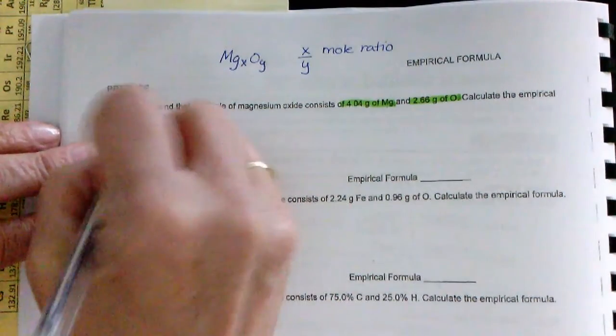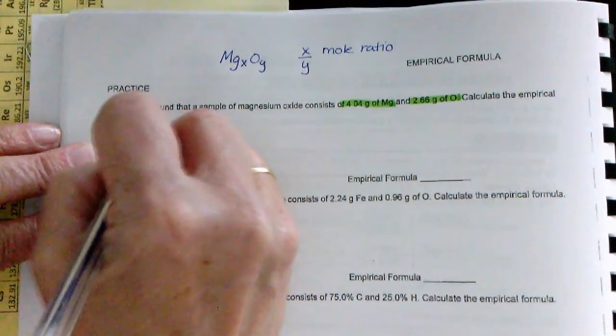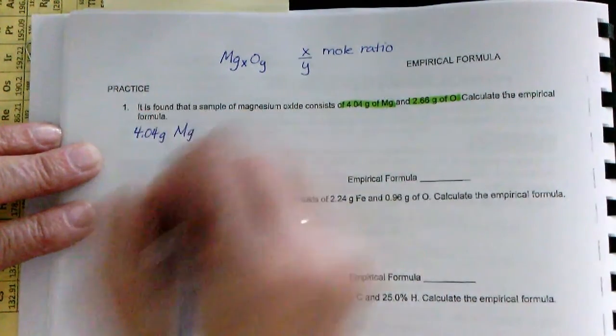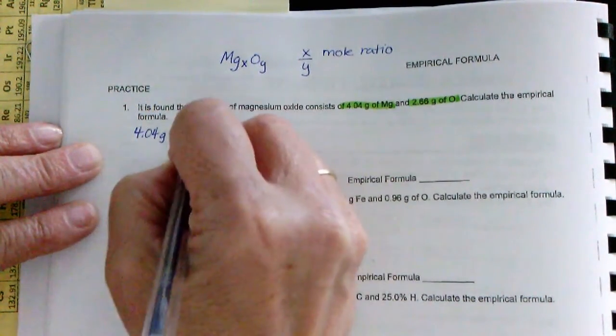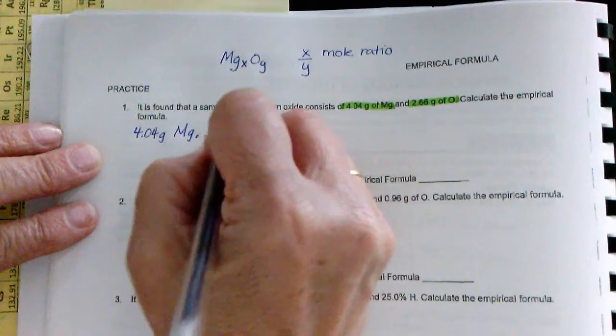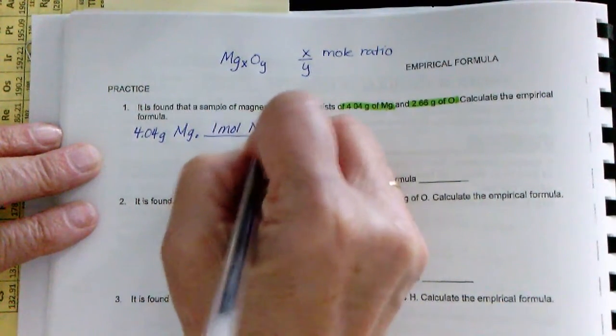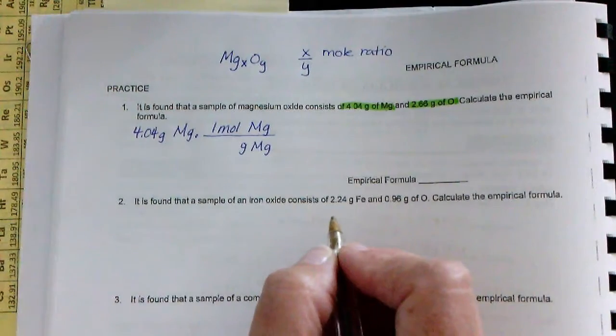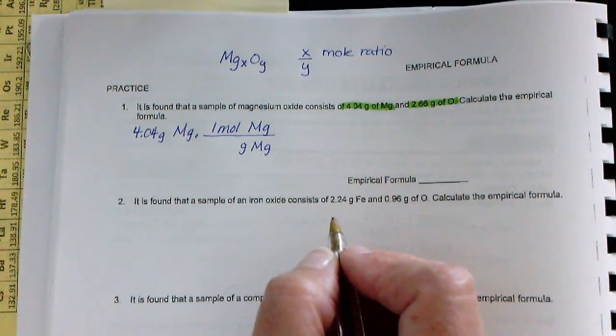So let me show you how it goes. We start off with 4.04 grams of magnesium, and we're changing it to moles. So 1 mole of magnesium is how many grams of magnesium? We talked about this, and you worked some problems yesterday on how to go from grams to moles.